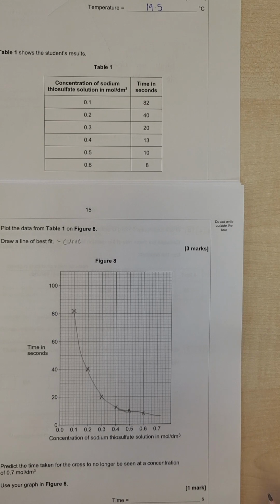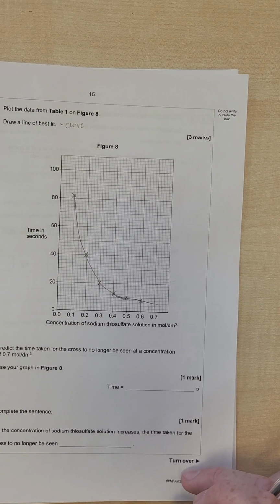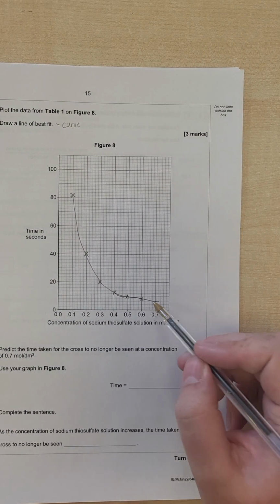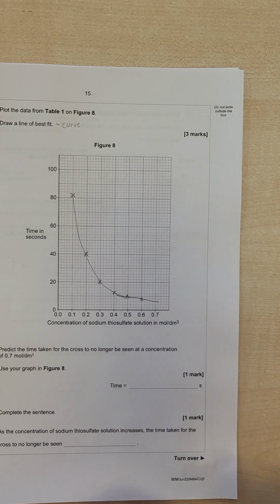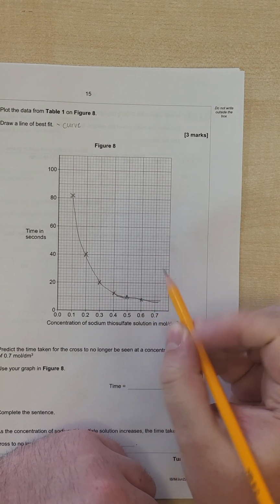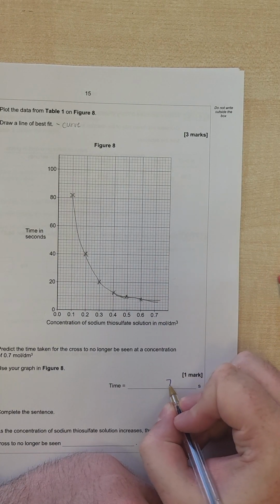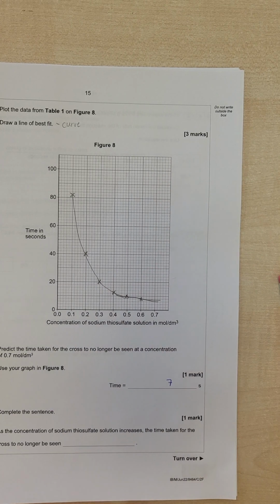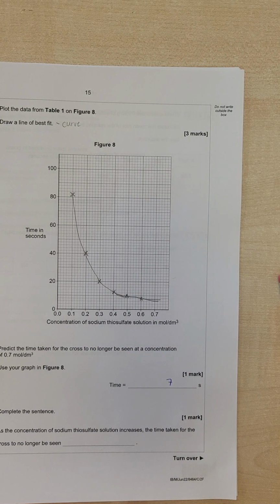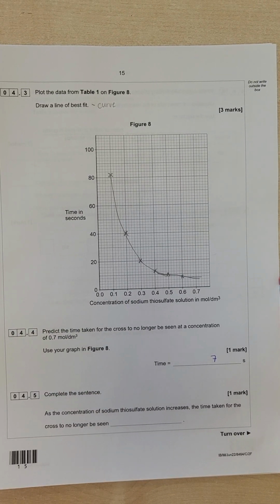Predict the time taken for the cross no longer to be seen at a concentration of 0.7 moles per decimeter cubed. I've actually already extended this line because I knew this question was coming, and we want that line to be extended past here as best we can. And our time is going to be about 7 seconds. If you've got a massively wrong line of best fit, you'll obviously lose a mark on 4.3, but you can still gain the mark on 4.4 if you've used the line that you've given correctly.